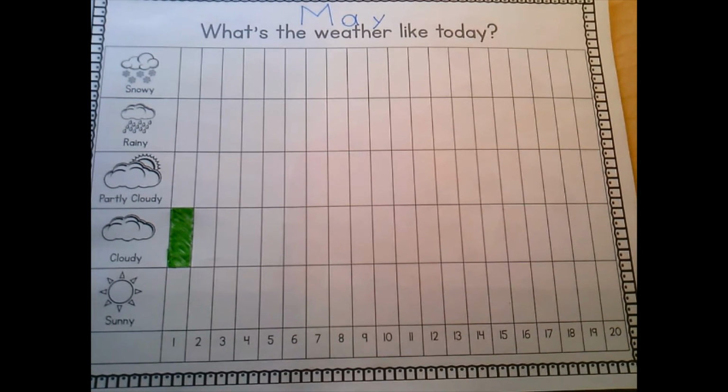Now, some of my smart students may be saying, but Miss Wright, it's May 3rd today. That means we've already had 2 days of May. Well, my friends, if you want to go back and fill in the weather for those past 2 days so that you have a complete chart, that's fine. If you don't, that's okay too.